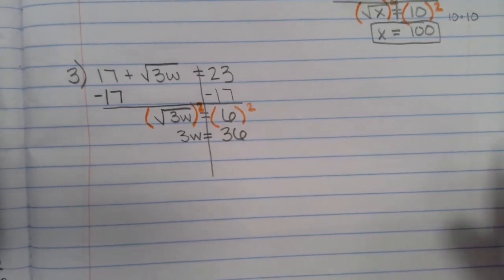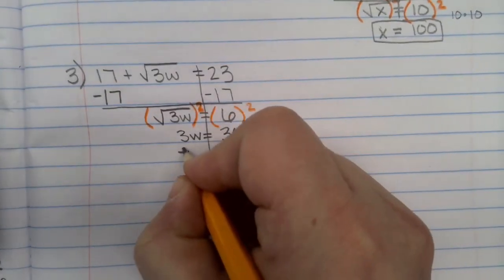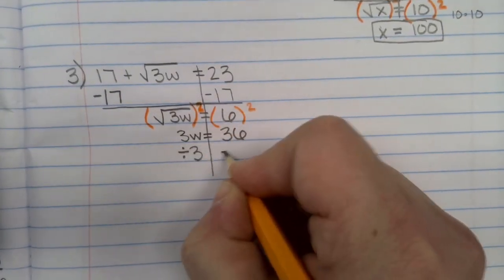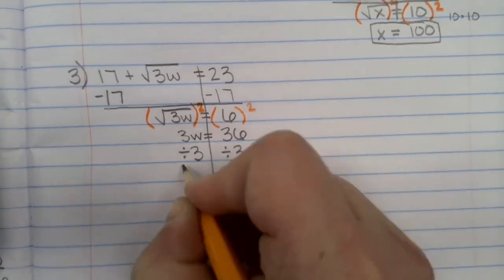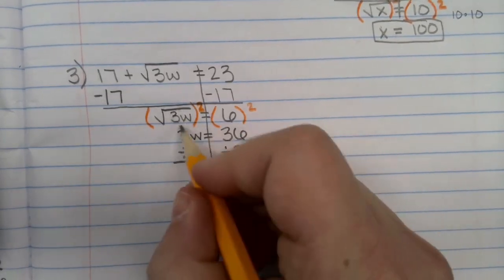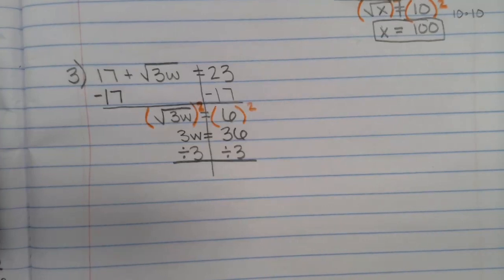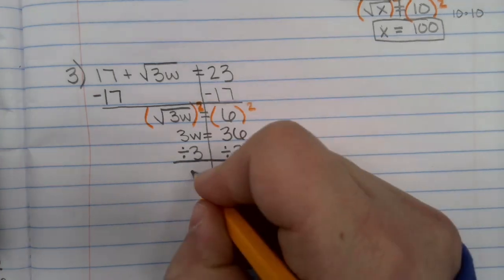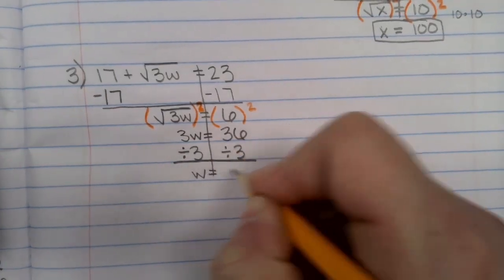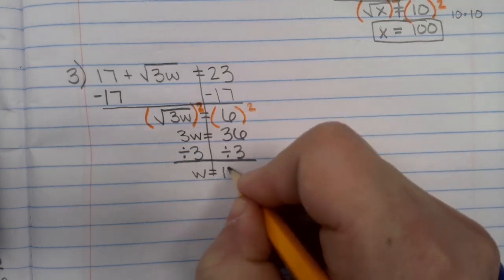All right, and then our last step now is to get rid of the 3. So now we divide by 3. So it's a little silly because it feels like we should be doing that division first. But because that 3 and that w are together under the square root, we have to keep them together until the square root is gone. Now do we undo, or sorry, we already did that. And anyone know 36 divided by 3 for us? 12. Perfect.